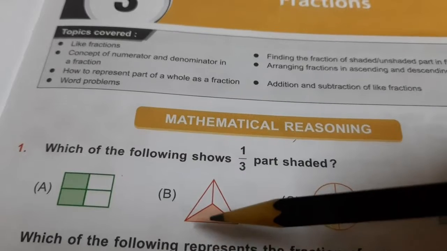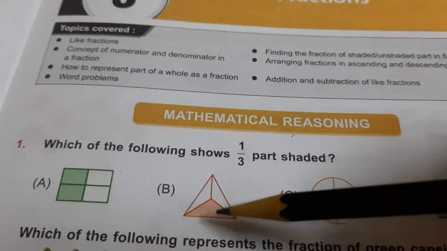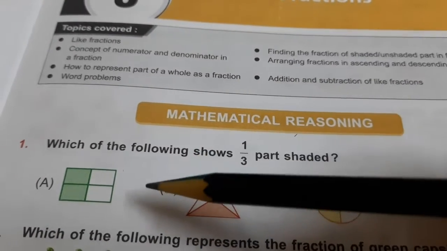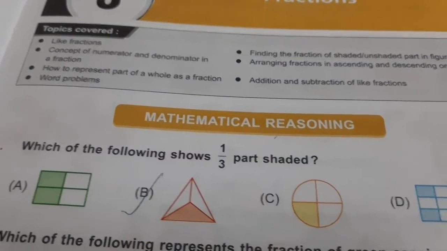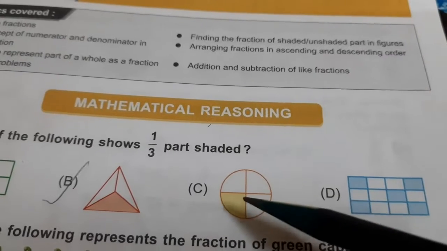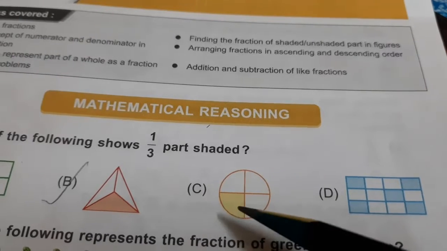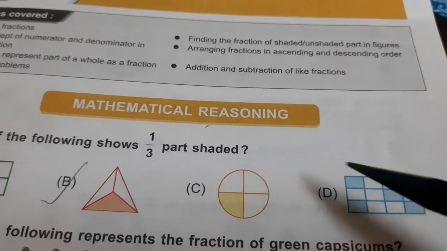Option B. How many triangles are there? 1, 2, 3. So out of 3, 1 is shaded. So 1 upon 3, which is same as this. So this should be the answer to my question. But let's also look at the other options. So this is out of total 4 parts, 1 is shaded. Okay, total 4 में से 1 shaded है. So 1 upon 4 not the answer to this question.